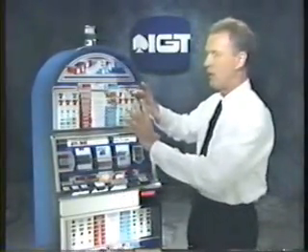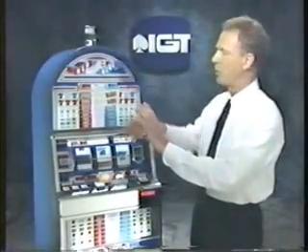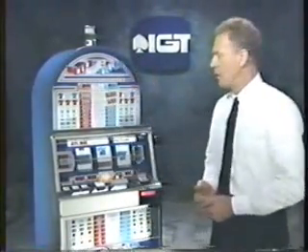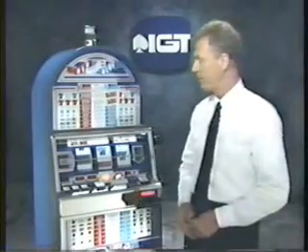The reel inside will have, as an example, 20 symbols on it placed around its diameter. There are 3 reels in the game. Each one will have the 20 symbols or 20 stops on it.